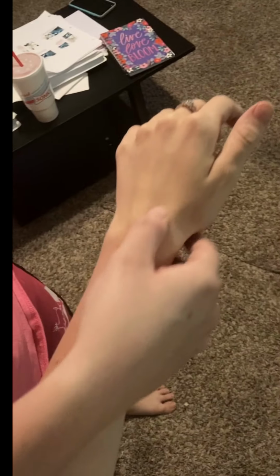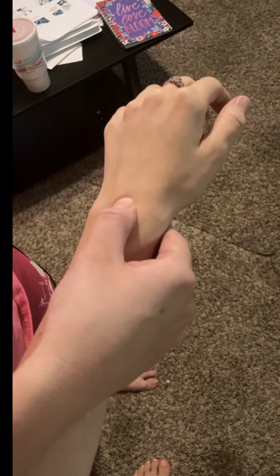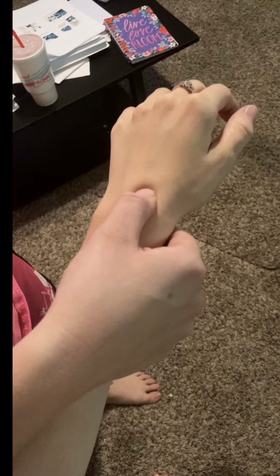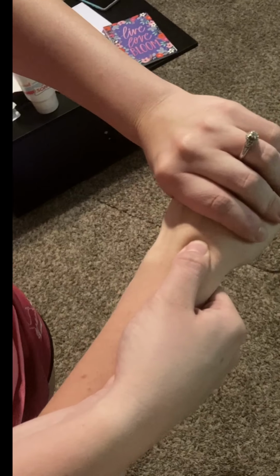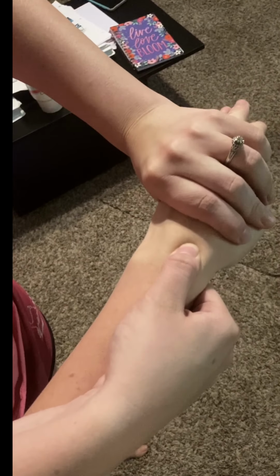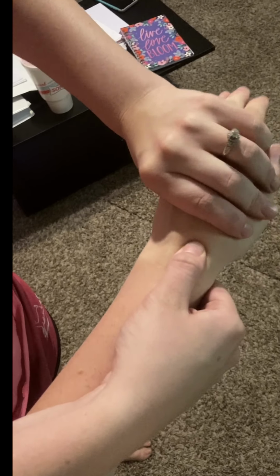So now we're going to find the extensor carpi radialis longus. So first you have to find your dorsal tubercle. It's right there. And you're just going to go just distal to it. And now you're going to resist wrist extension. And you're going to feel that muscle contracting right in there.